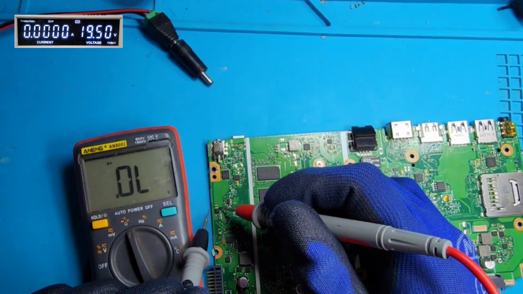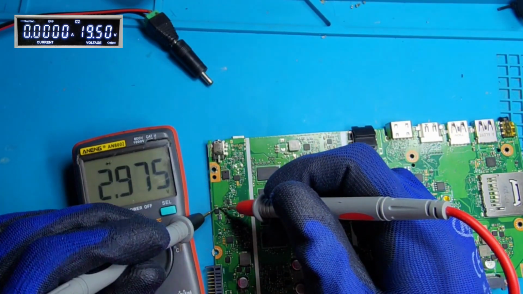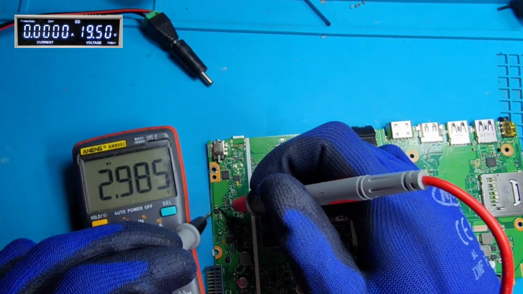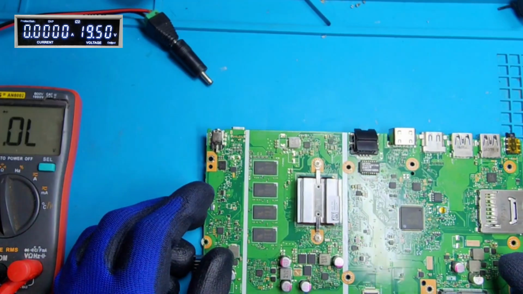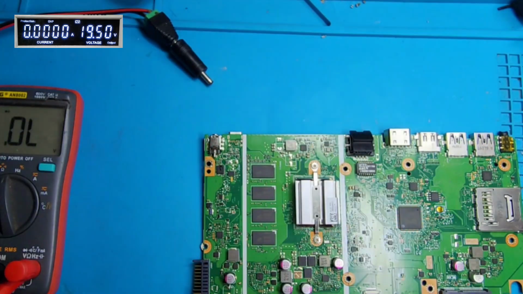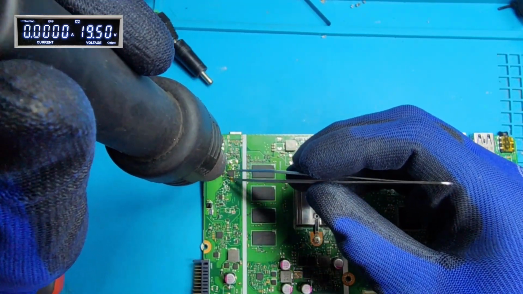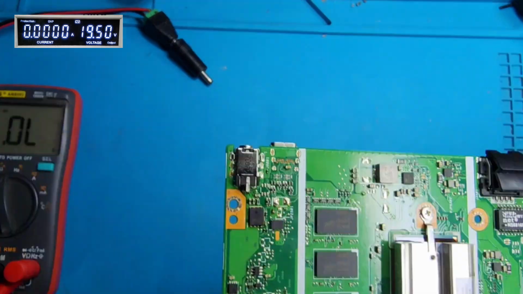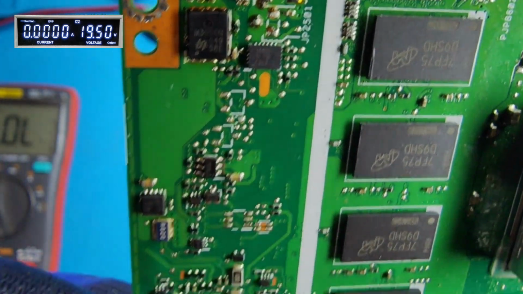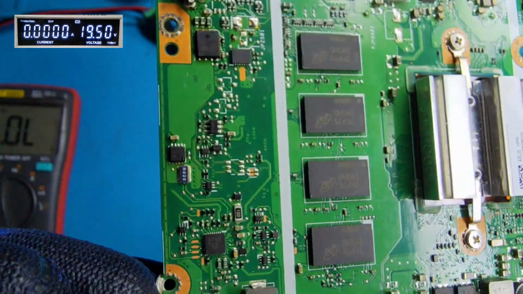This point here, yes, good. So let me just try to resolder these two MOSFETs. Yeah, it looks fine. Let me test again.